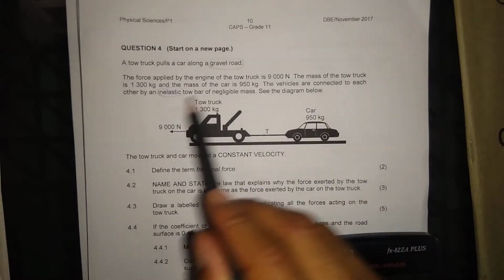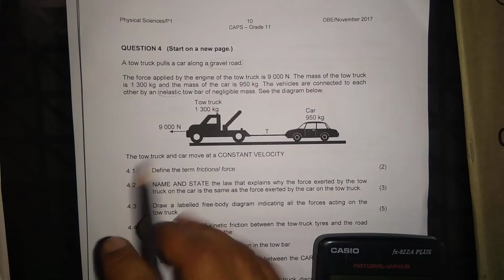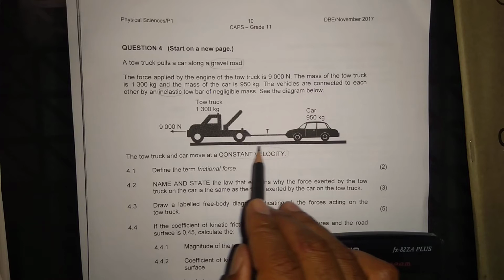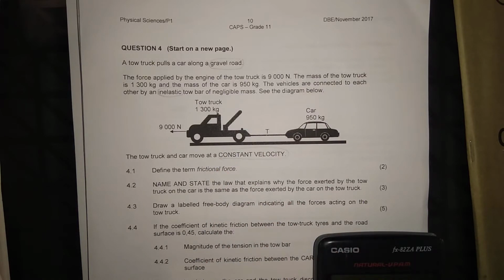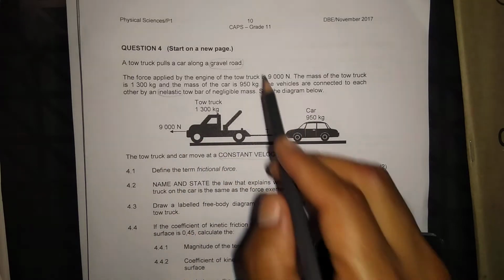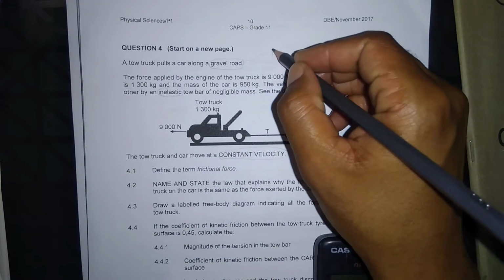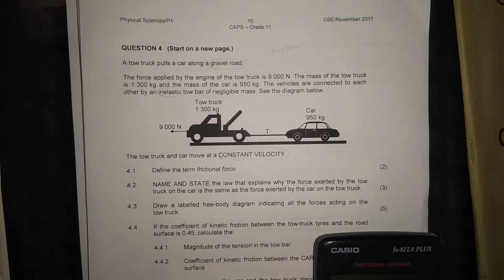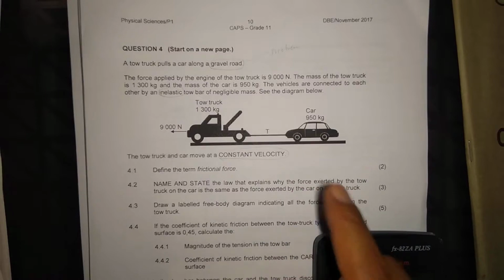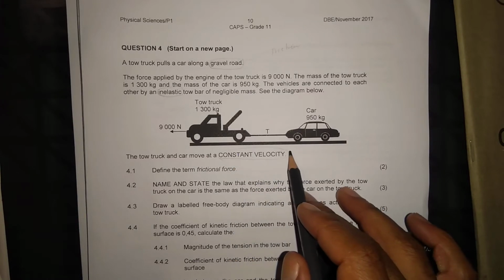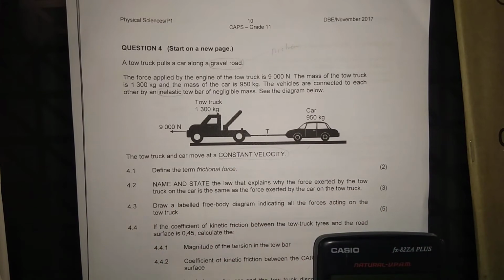Everything stated up there is also shown on the sketch. And then the statement that the tow truck and the car move at a constant velocity. Important. Constant velocity. So keyword, on this gravel road we have friction. On a smooth surface there's no friction, but on a gravel road there must be friction. A gravel road surface is rough, so we're going to have friction in this case. I will explain constant velocity when we start the calculations.